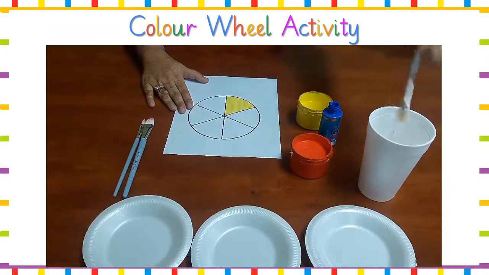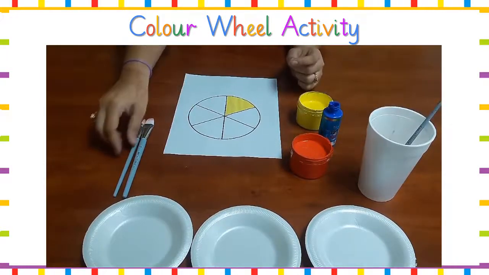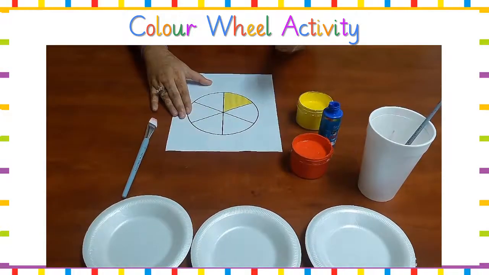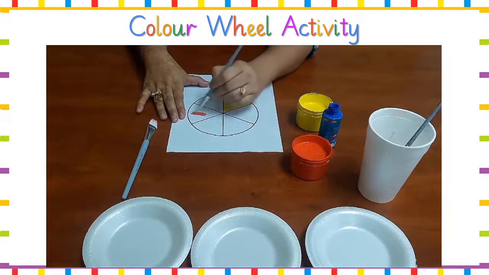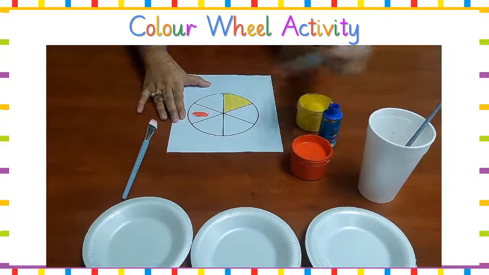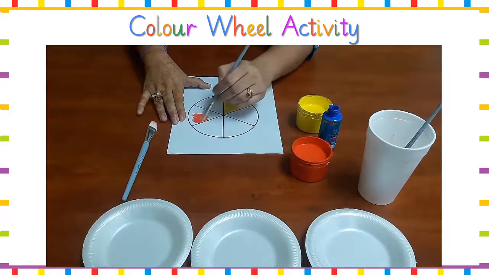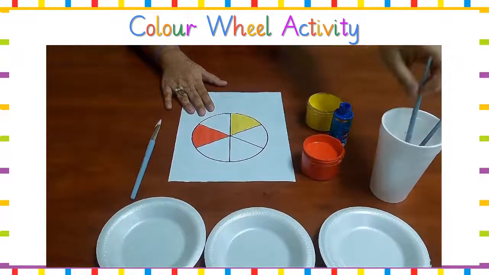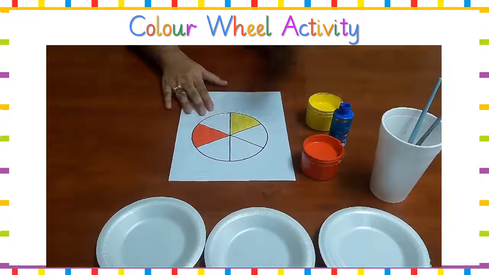Next, we will fill in our second primary color, which is red. And lastly, blue.